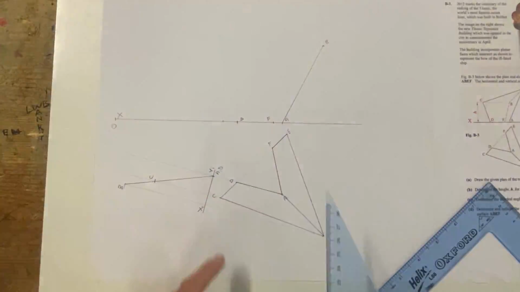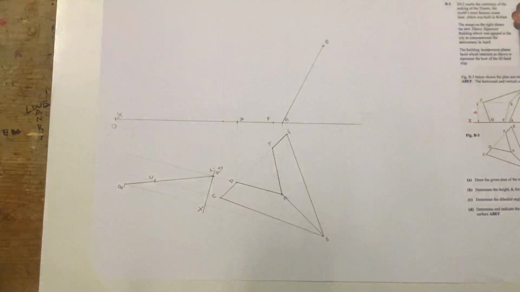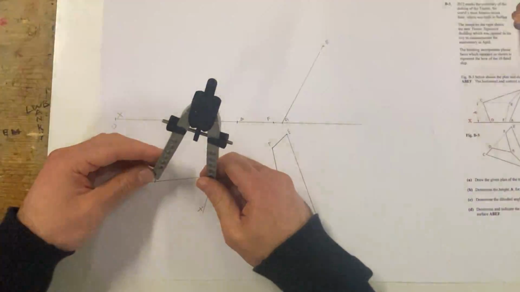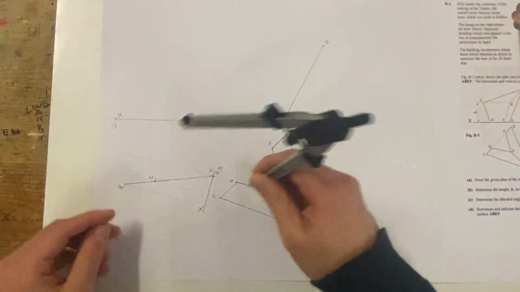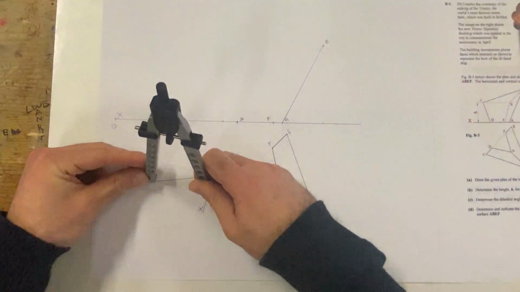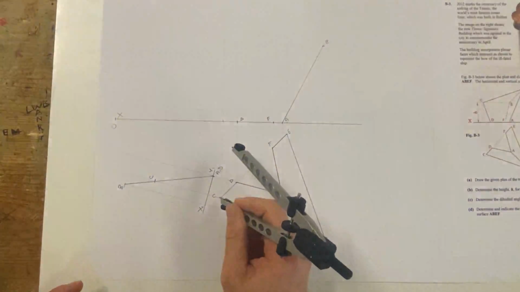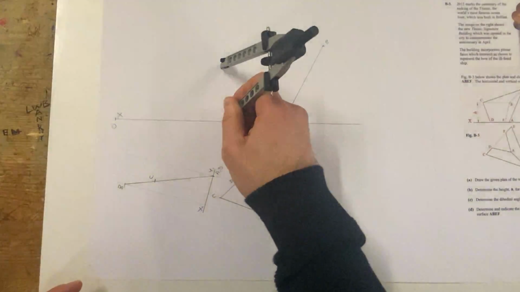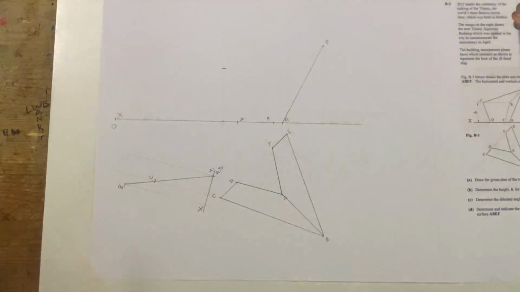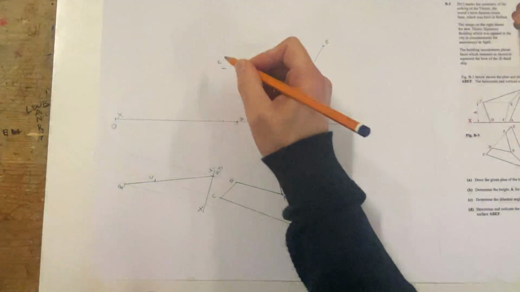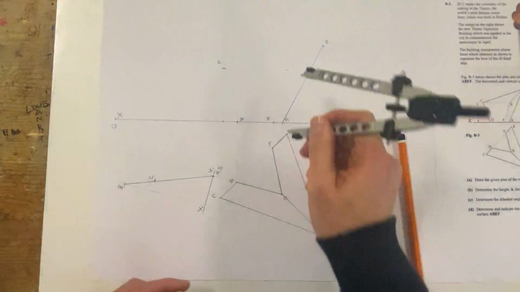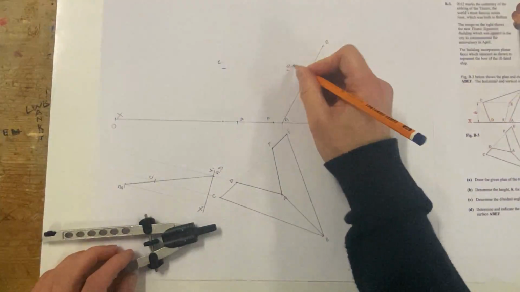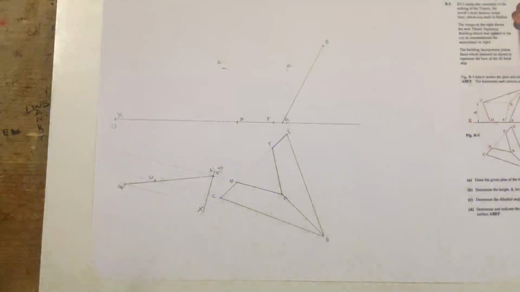So that height H that we were looking for initially, we can now take that and apply to our elevation, because we can work both ways. If the height, for example, B there is this height here, we can take the height of C here and mark it up here. We know the H is the same height for E as well. So we can take that height and mark it off for E there. And that's what's going to help us complete our elevation.